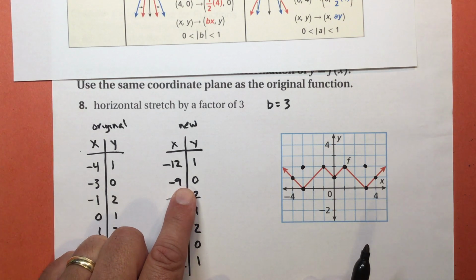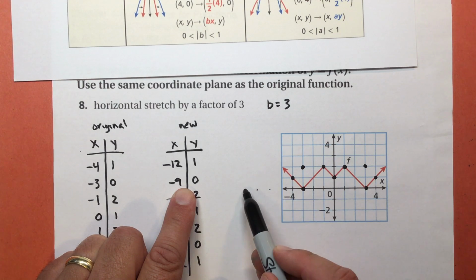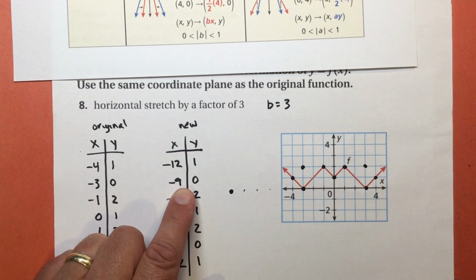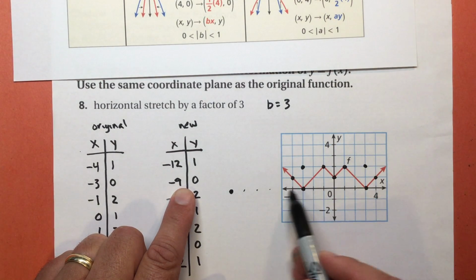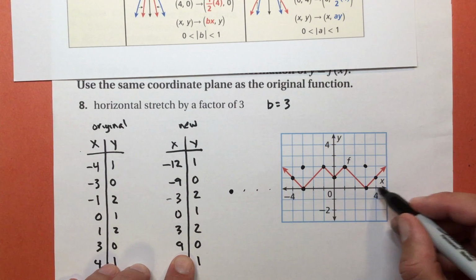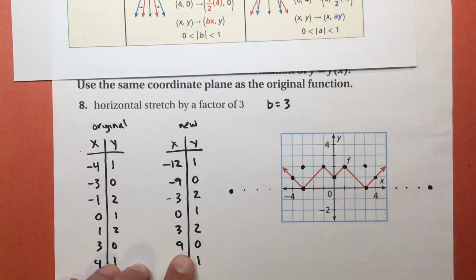Negative 9, 0, here's negative 5, negative 6, negative 7, negative 8, negative 9. So that one's going to be way over here. So that point got pulled away from the y-axis that far. Positive 9, 0, here's 4, 5, 6, 7, 8, 9. It's off my grid over there. And the negative 12, 1 and 12, 1, that's going to be even further. I'll show you how that's going to look. But I've done enough. To be honest, just making a table is all you really need to do.